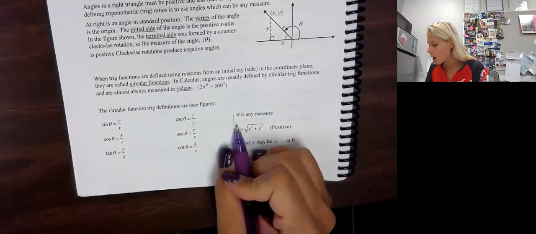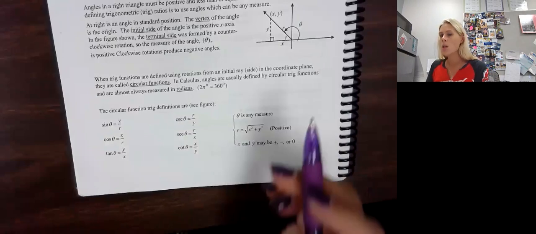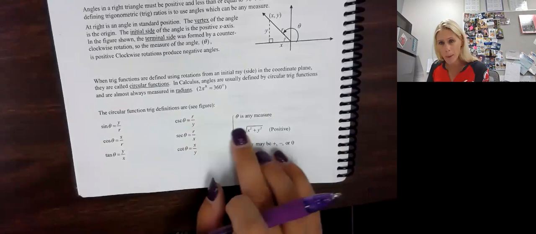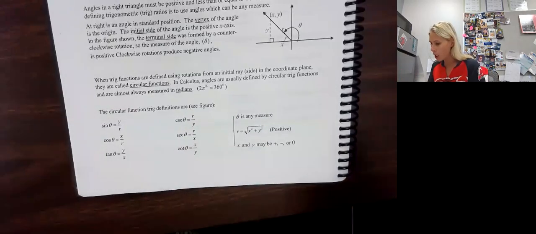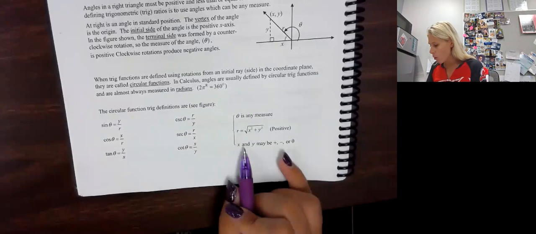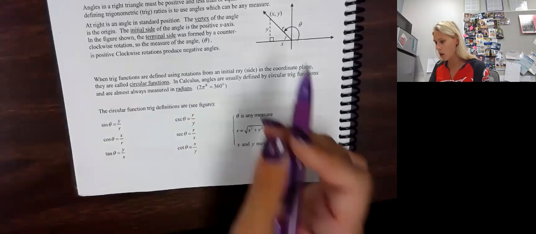Now, of course, r is the square root of x squared plus y squared. You got to remember that that's just the Pythagorean theorem, right? So it's just in forms of x, y, and r. Theta is your measure, okay? And then y and x may be positive or negative or 0, okay?